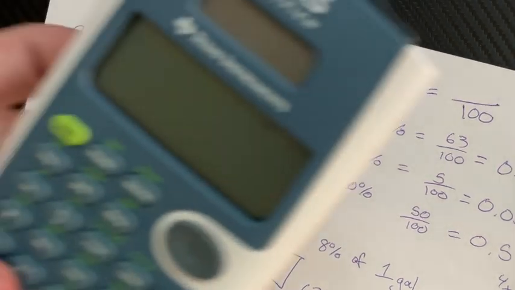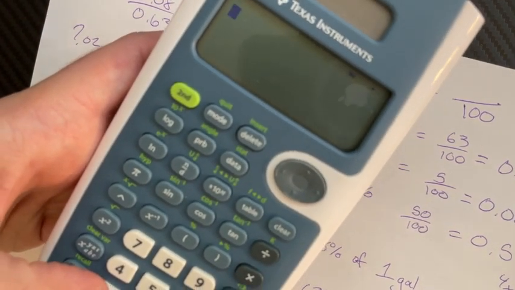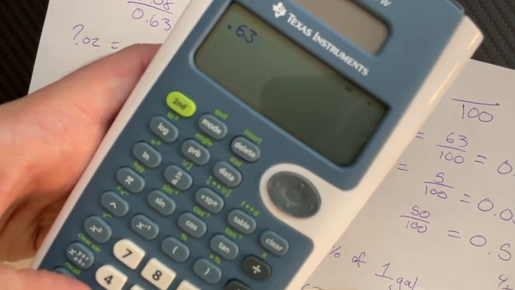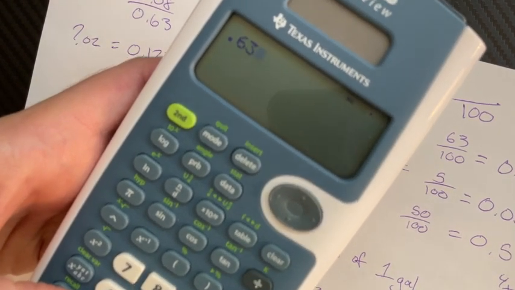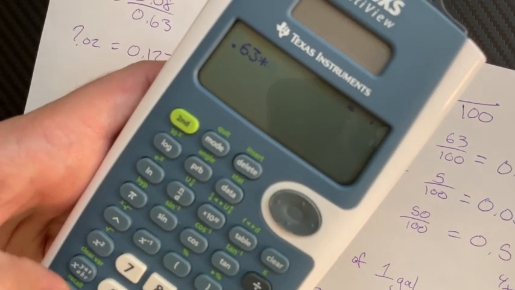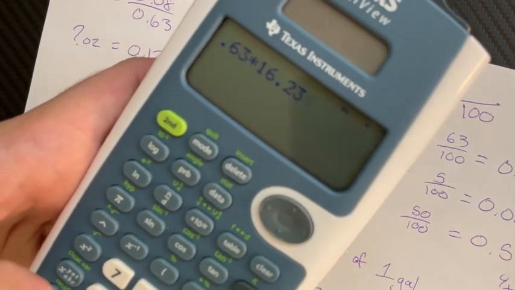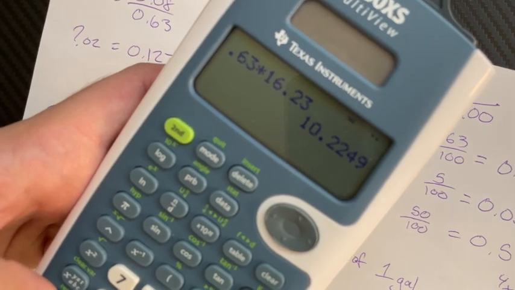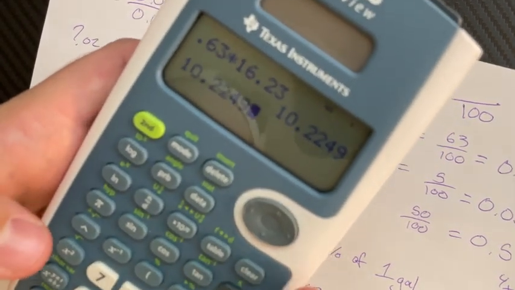Now let's just check our work. We know that 63% of pesticide A is active ingredient. So let's do 63% of 16.23 ounces, which is 10.2 ounces.